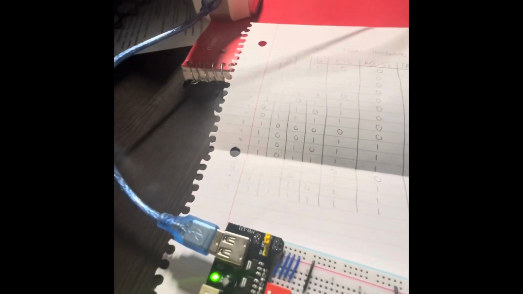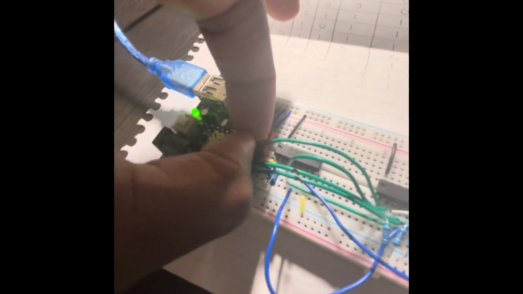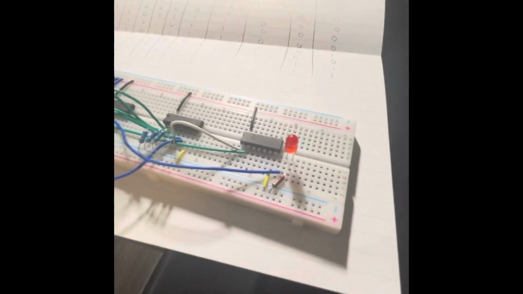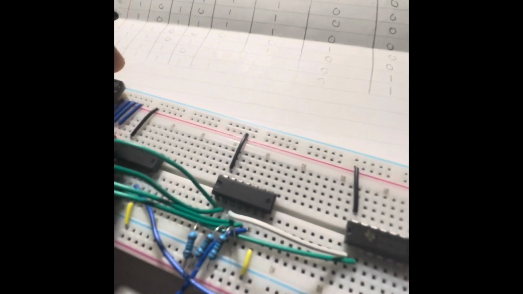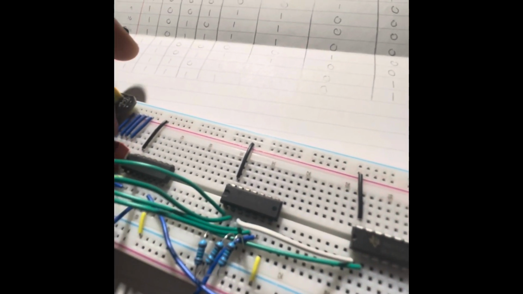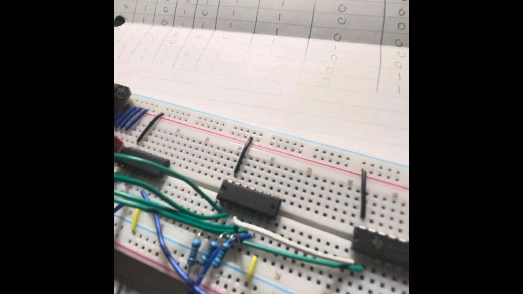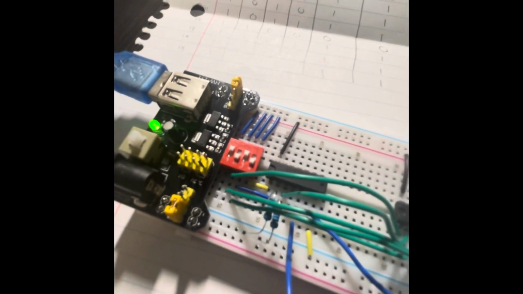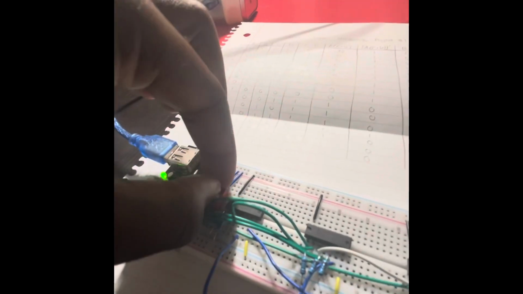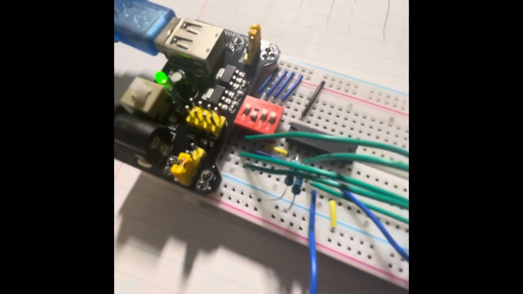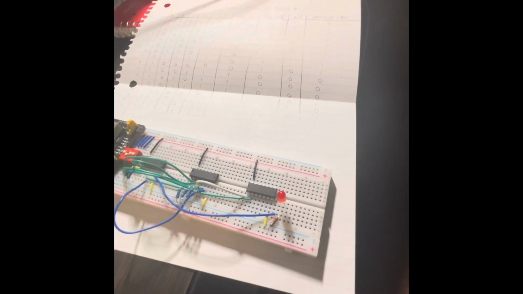And so for 9, the output is 0, so the light should turn off whenever I put 9 on. This is a representation of 9. The output is 0 and the light is off. And now for 10, the output is 0, so the light should also stay off. This is the representation of 10, and the light stays off. For 11, the light should also stay off. This is 11, and the light stays off.